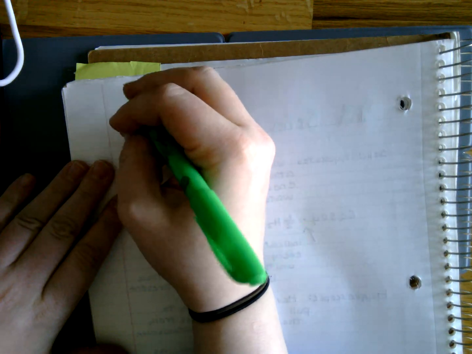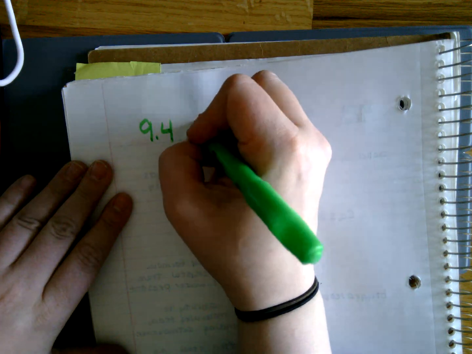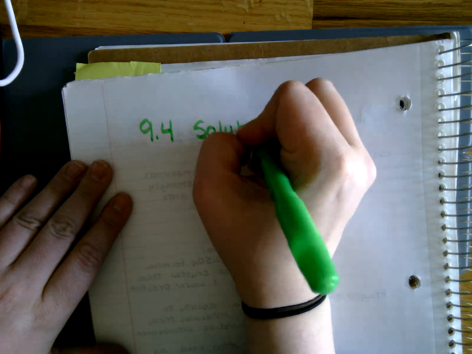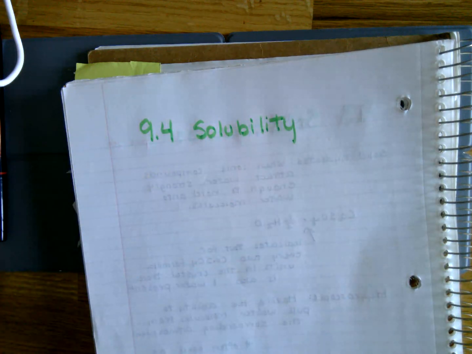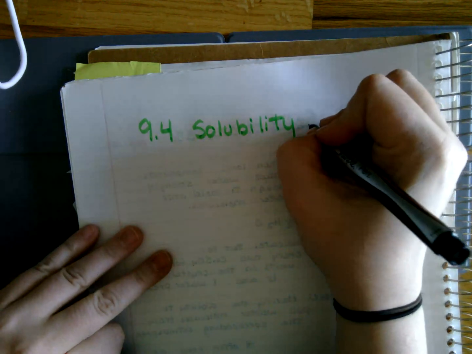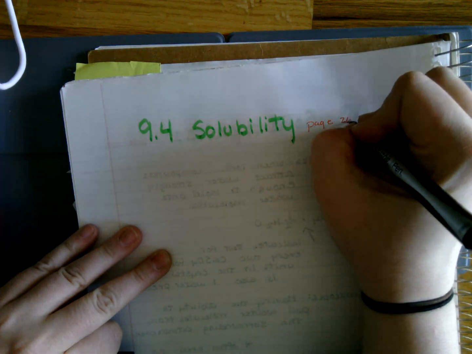So the next section, since that was a quick section, we're going to do 2 today. We are going to do 9.4, which is solubility, on page 260 of your book.